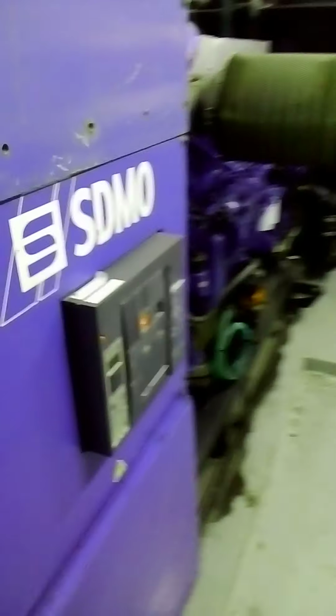Here is the fuel pump. And I will show you the main. Here is the main output from the generator.